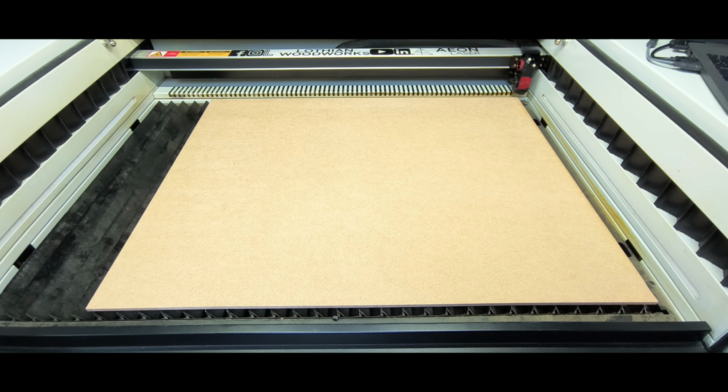Right, so now that we're over at the laser, I'm just going to get this cut out, and then I'll show you some tips that I've got for removing parts from the laser, and then we'll get it painted. Well, the undercoat started anyway.